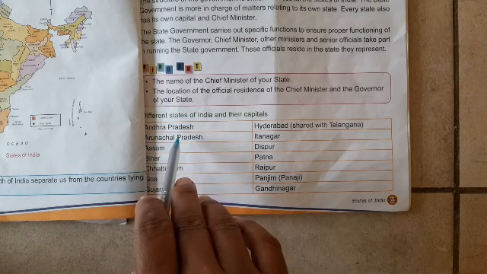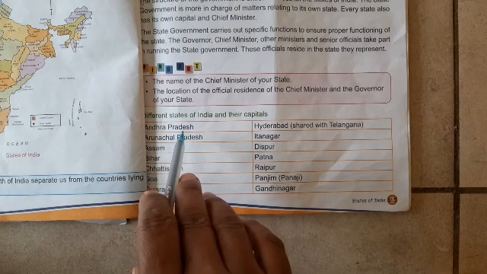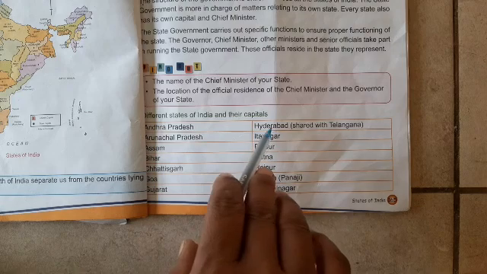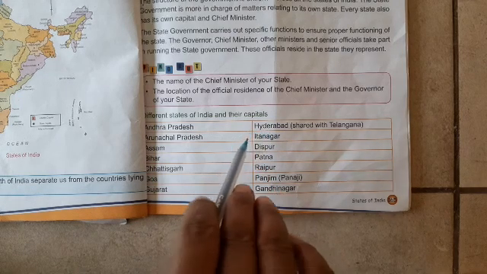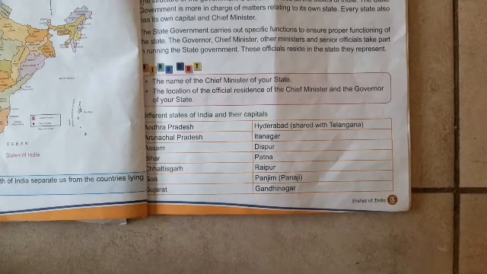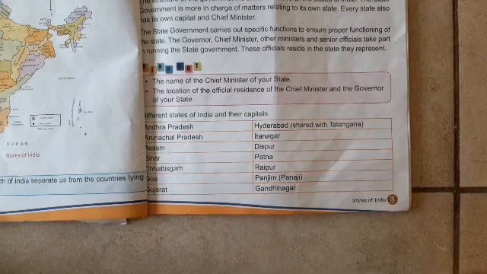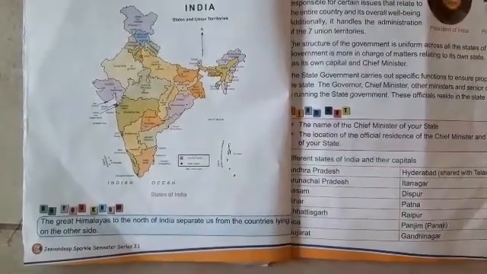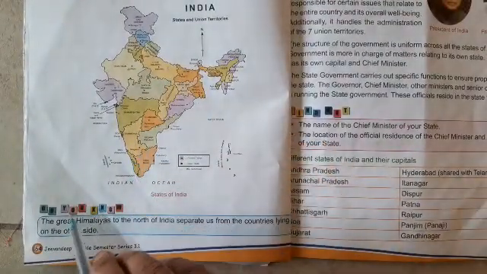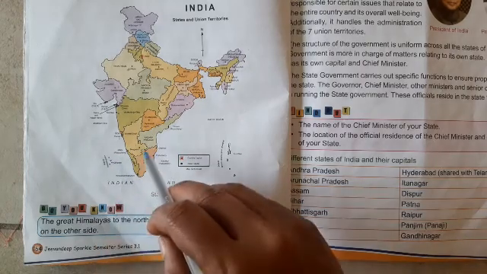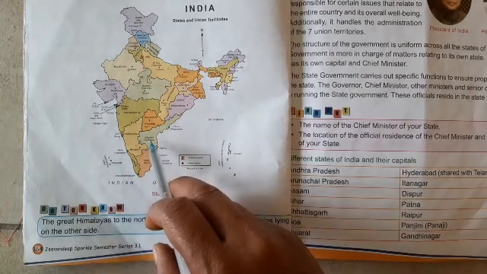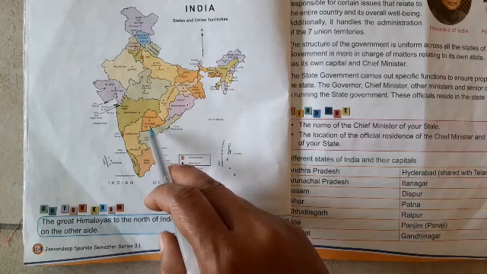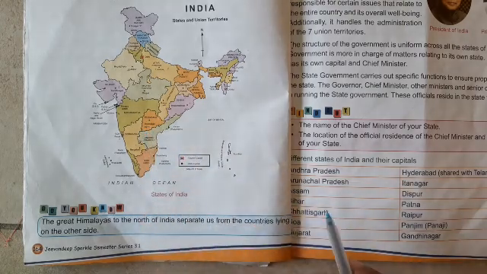Andhra Pradesh, and its capital is Hyderabad. You find out where Andhra Pradesh and its capital are on this map. Look here kids, Andhra Pradesh is here and its capital is Hyderabad.